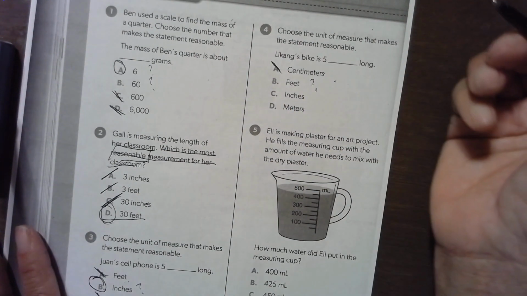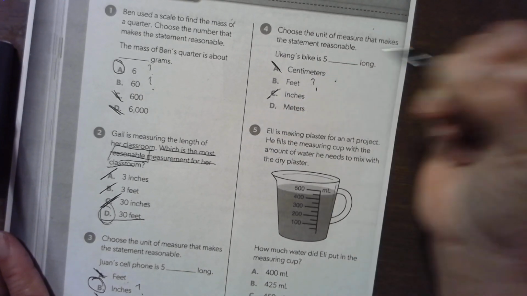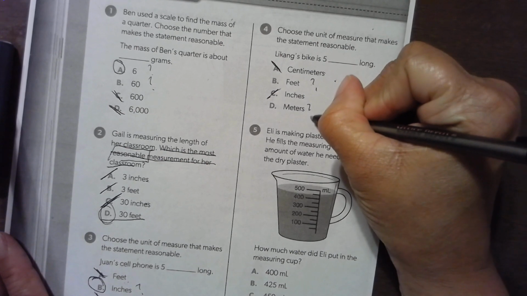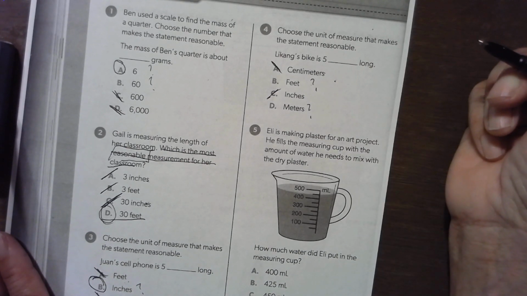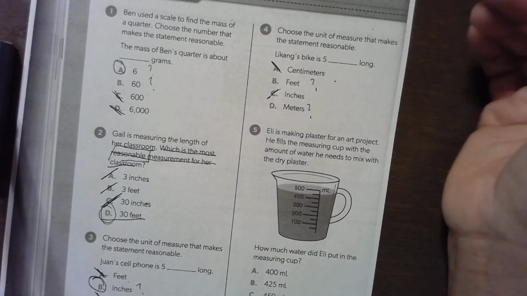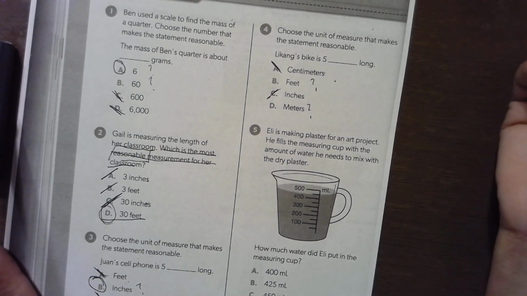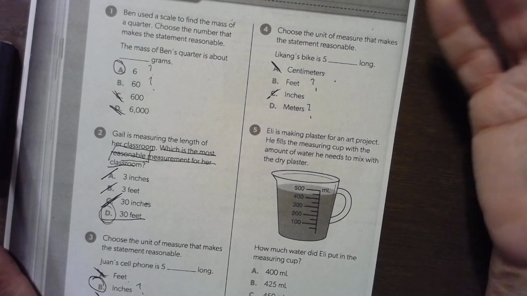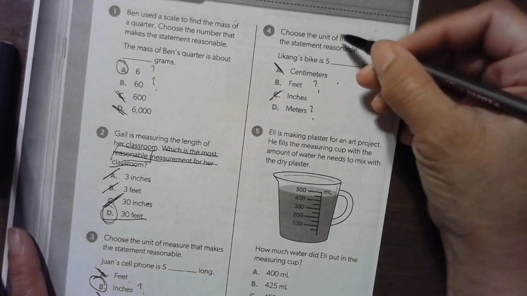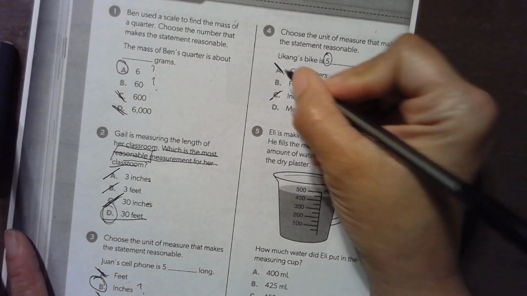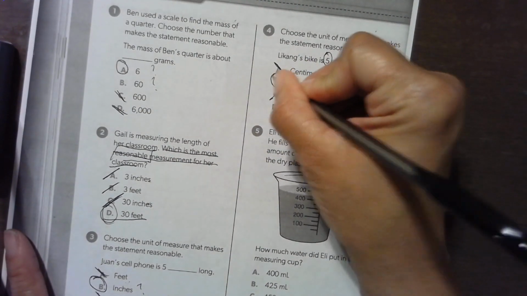She couldn't ride that. And 5 meters, remember, a meter is about the width of your door. Do you think a bike would be 5 doors wide? Probably not, but meters would be a unit we could measure that in. But since it has the number 5, 5 feet long is probably the most reasonable.